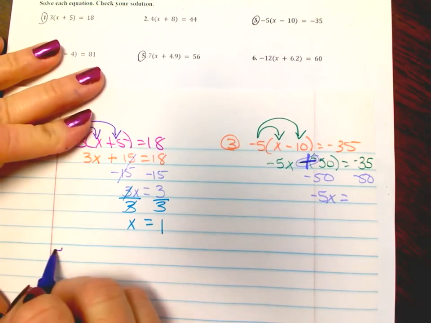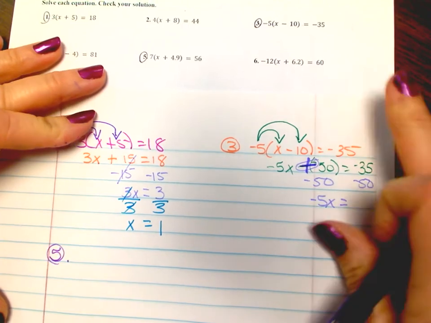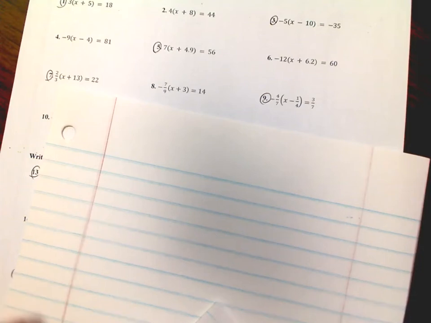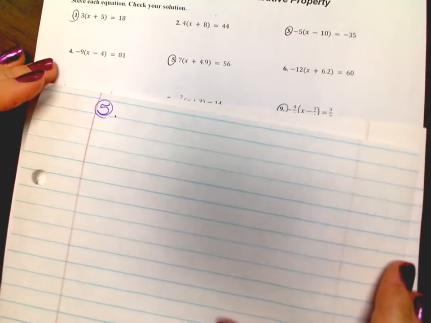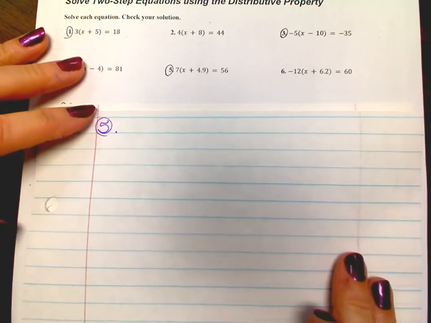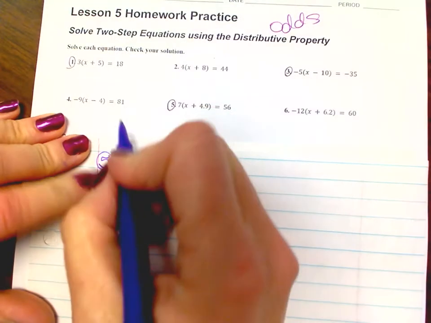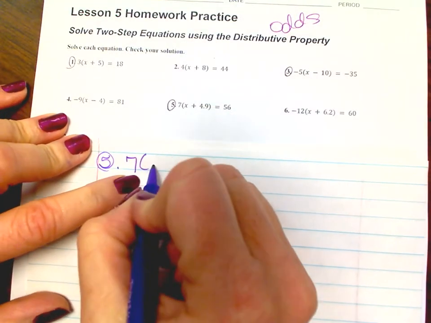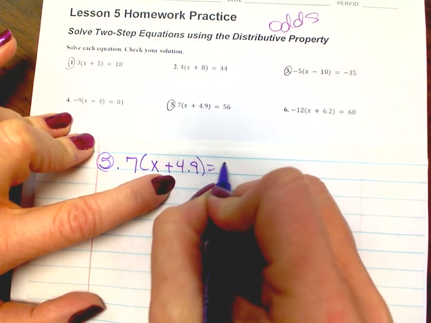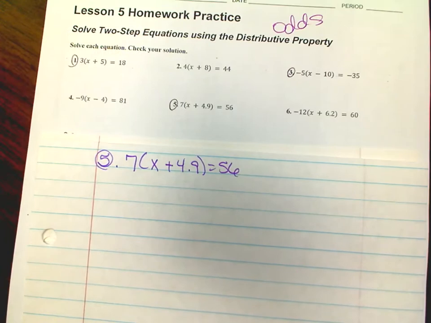Number 5. Again, you should be showing all of your work on notebook paper. Anything I write down, you should be writing down too to show all of your work. So 7, in parentheses, x plus 4.9 equals 56.